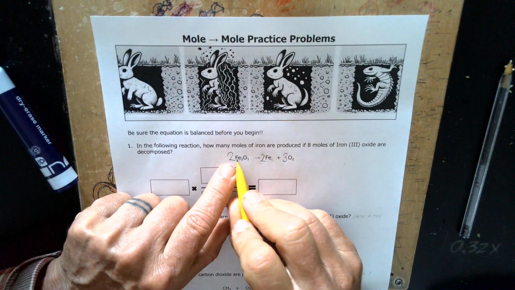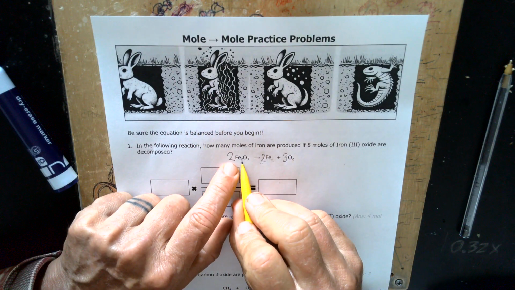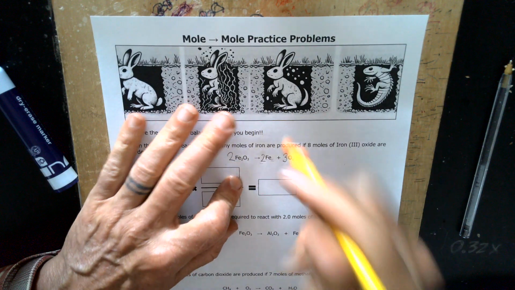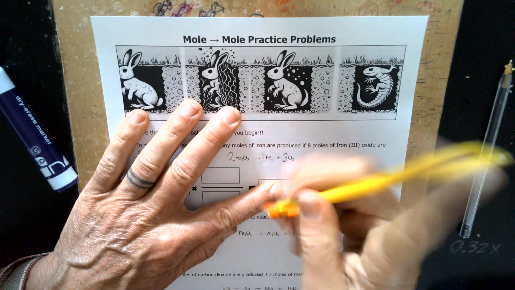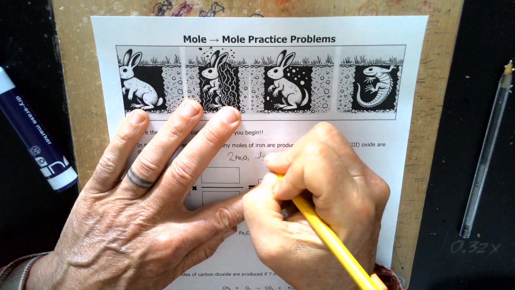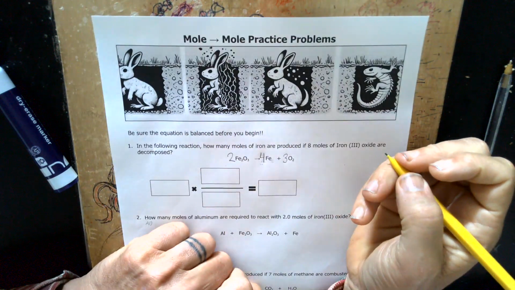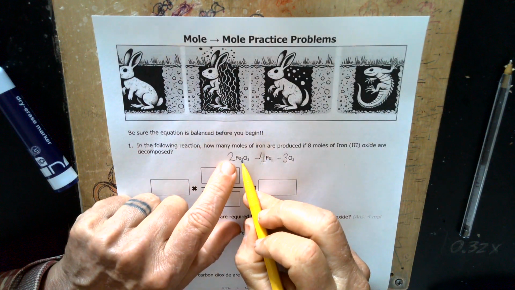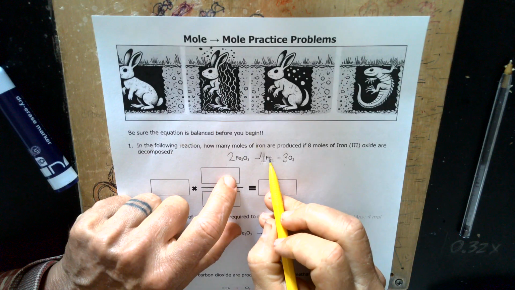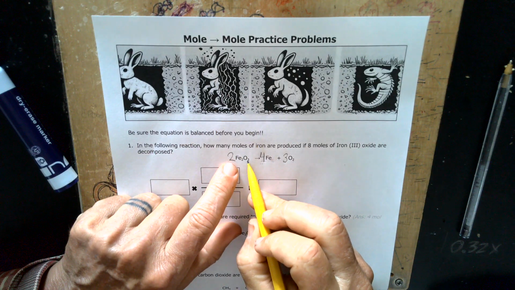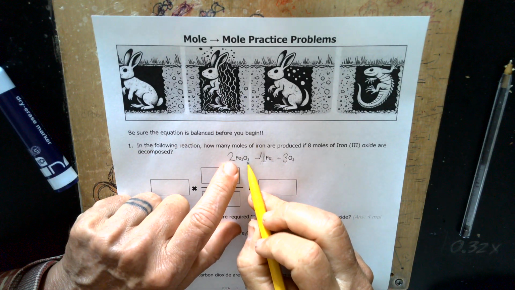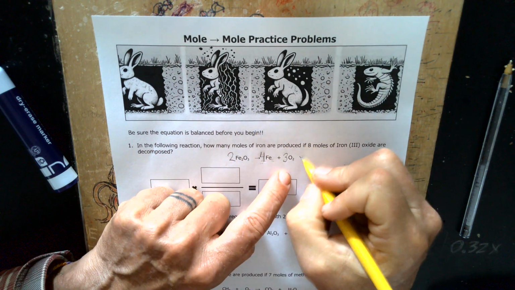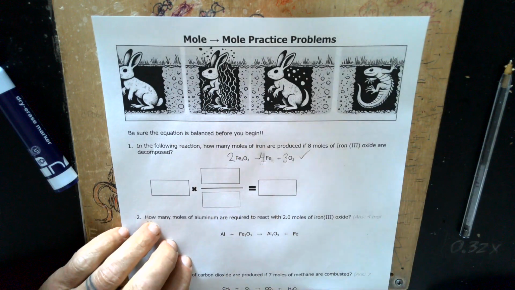Now our irons are messed up though because we've got 4 irons here and we've got 2 irons here. So I'm going to erase this 2 and I'm going to put a 4 in there like that. So now if we check, we've got 4 irons here, 4 irons here. We've got 6 oxygens here. We've got 6 oxygens here. So this equation's balanced. So now we can begin.